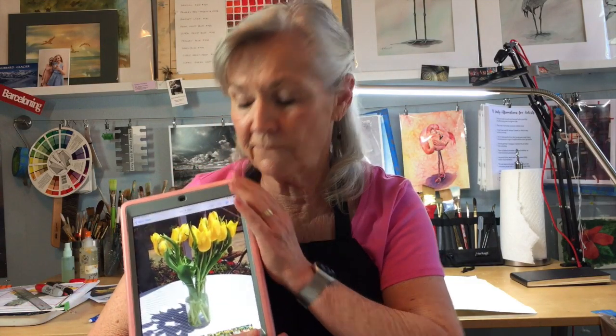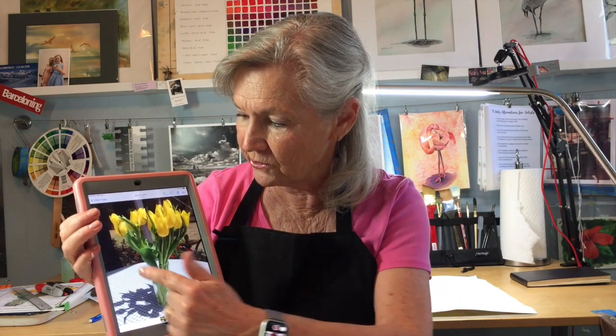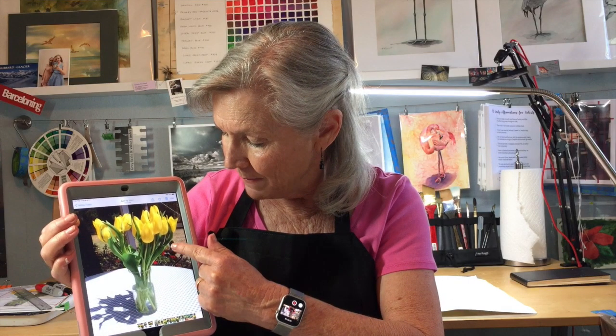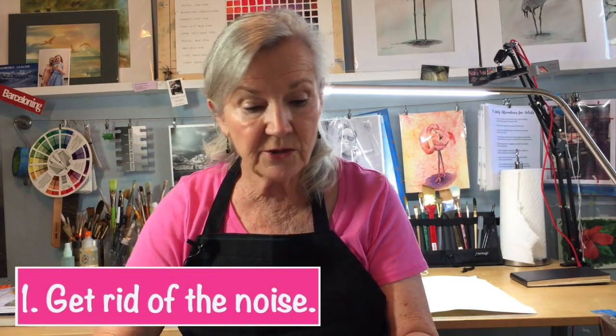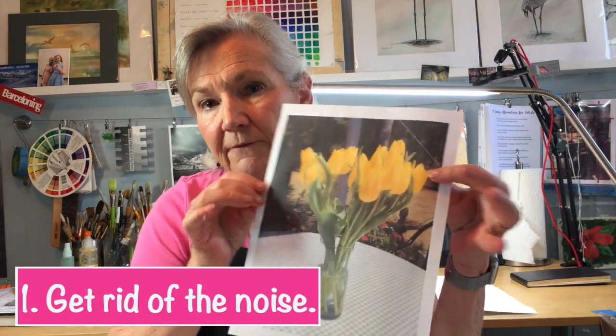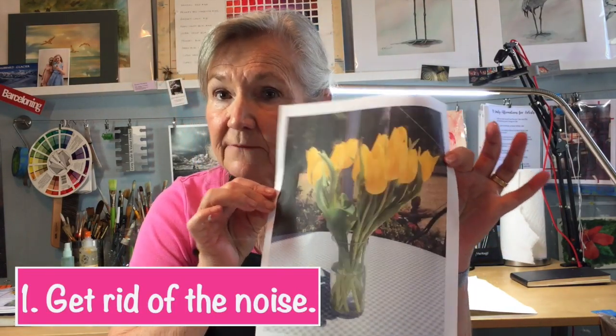So step 1 has to do with getting rid of the noise. So this is the photo that I chose, but there's lots of other distractions in this. There's a barbecue grill, there's the supports for the screen on the patio. There's a bird bath. There's the arm of one of the chairs. And I am not going to tackle teeny tiny gingham for the tablecloth. So the first thing that I do, step number 1, is to get rid of the noise. And the way I do that is to print out that photograph on copy paper, not glossy photo paper.